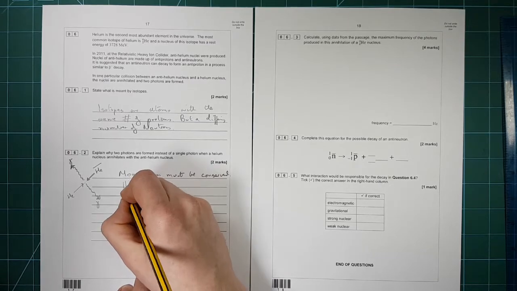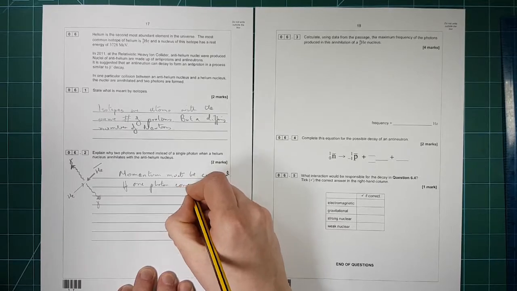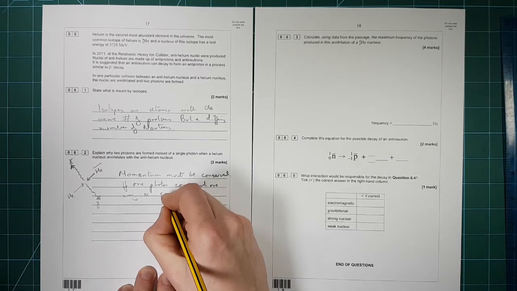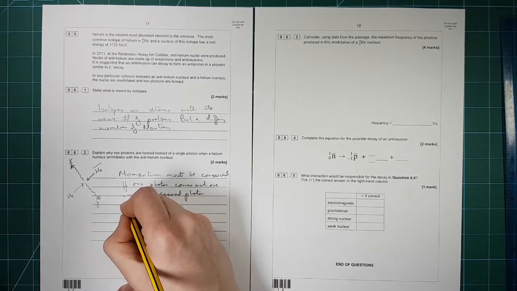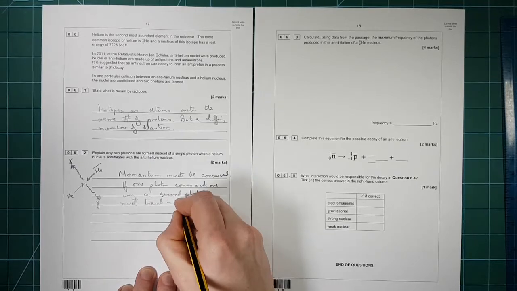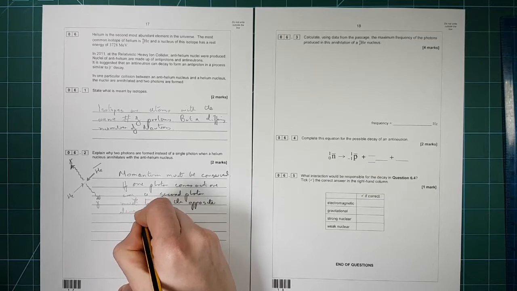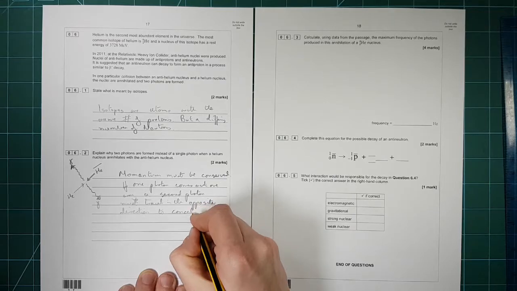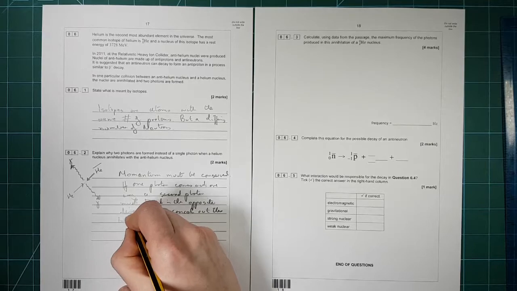So if one photon comes out one way, a second photon must travel in the opposite direction to cancel out the first's momentum.